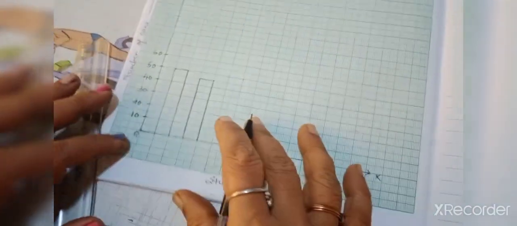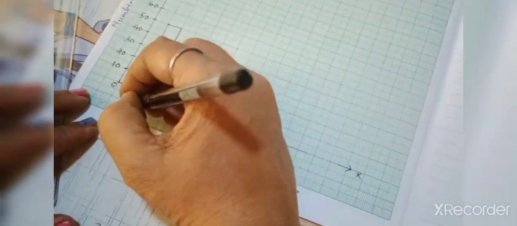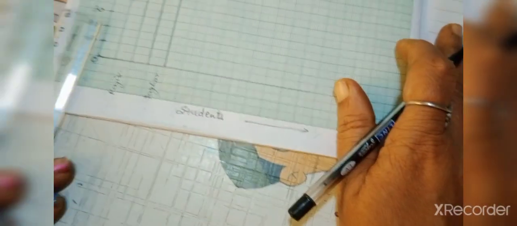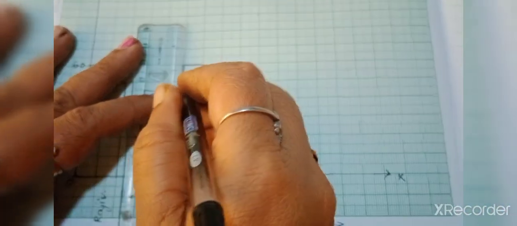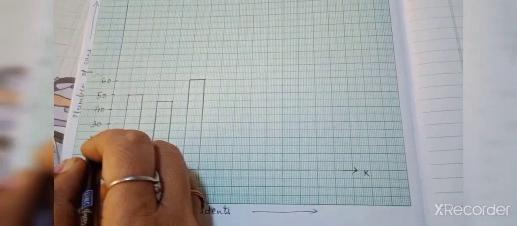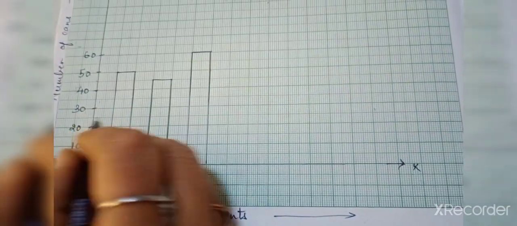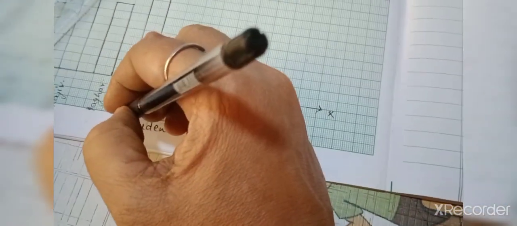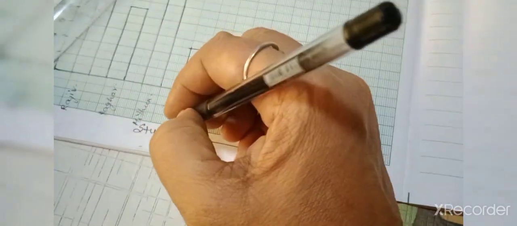So we'll give the name here, Rajiv. You can write inside the box also, and Raghav. Same way, Mithun has recycled 60 cans. So we'll just mark 60 here and draw the rectangular bar to show the number of cans recycled by Mithun. Same way for Anurag, it is 25, that is in between 20 and 30, that is 25 cans recycled, and we will just write their names. 60 cans recycled by Mithun and 25 cans recycled by Anurag.